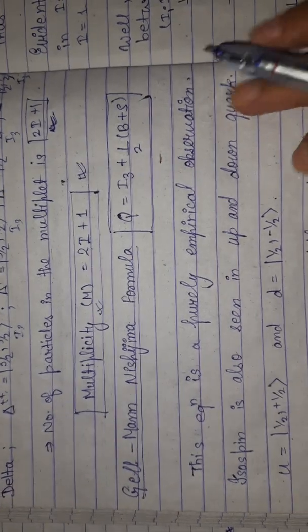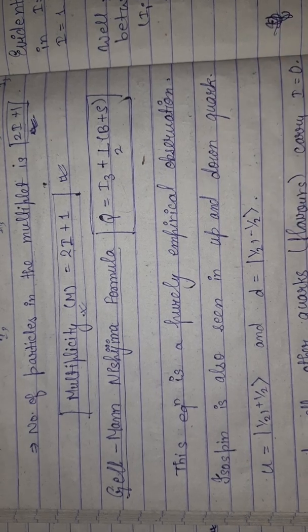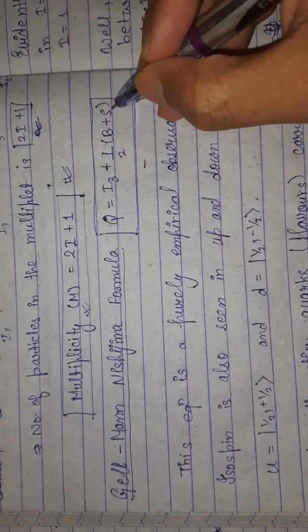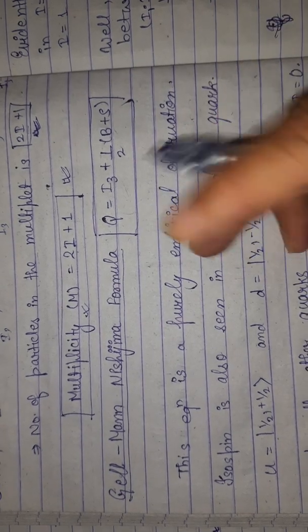Now it is further modified by the Gell-Mann–Nishijima formula: Q equals I3 plus half of (B plus S), where B is the baryon number, S is the strangeness, I3 is the third component of isospin, and Q is the charge.